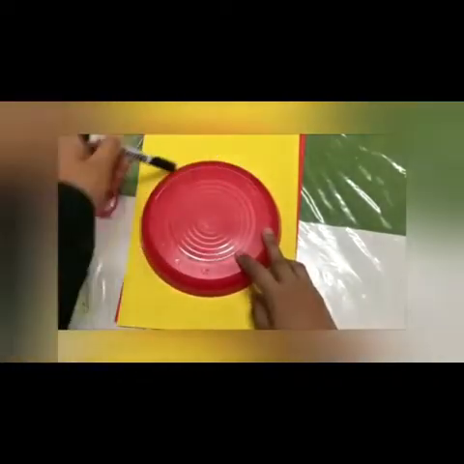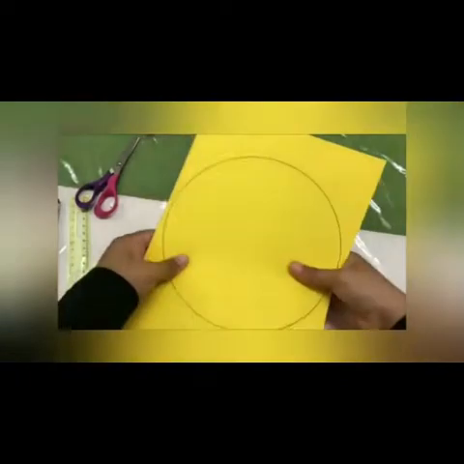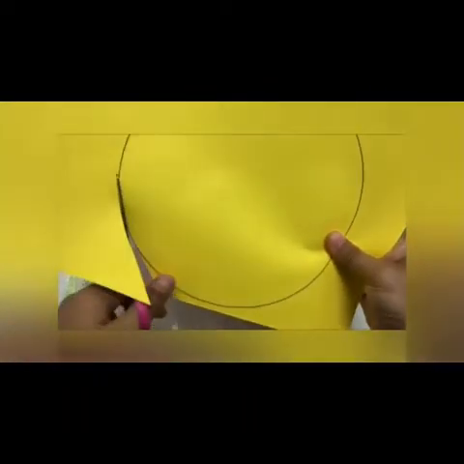Take two charts with equal size and place the round plate on the chart and mark a circle. Then cut the charts into circle shape.